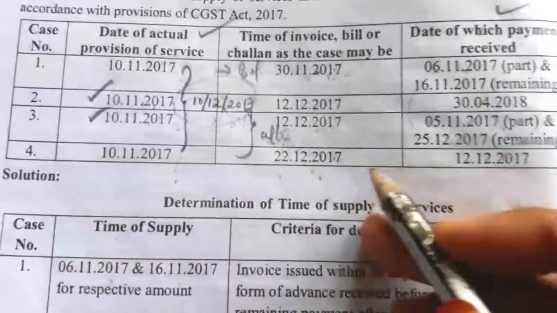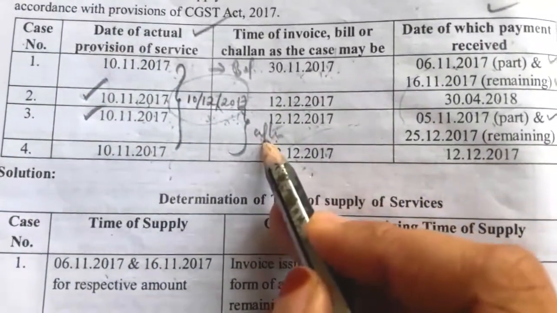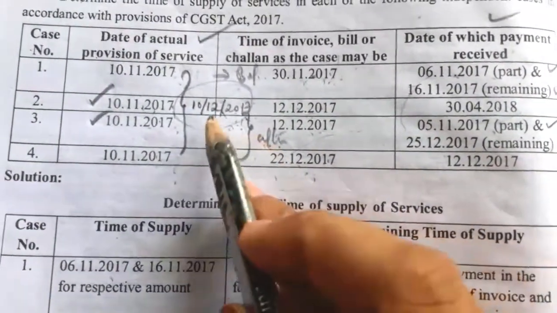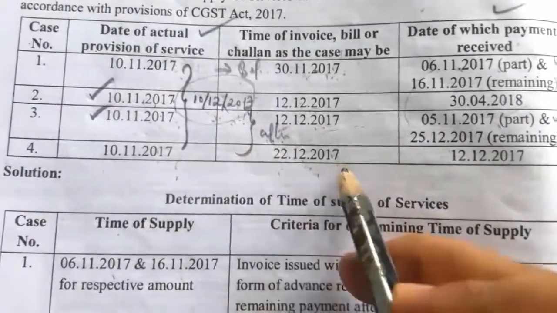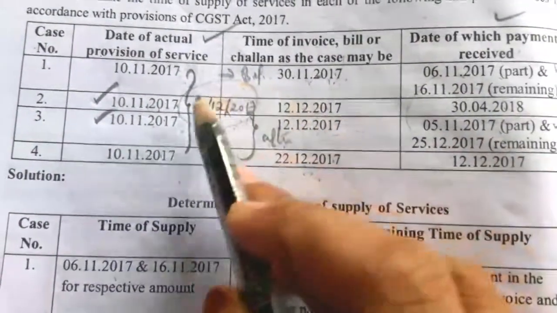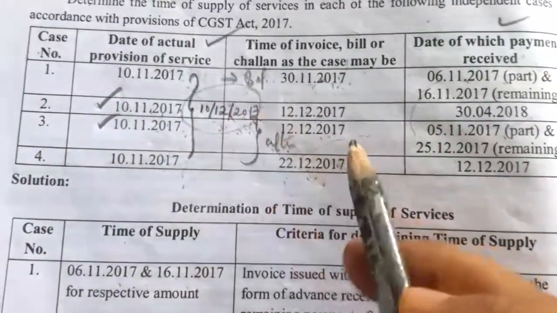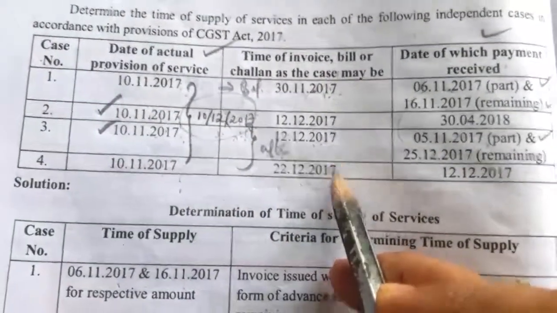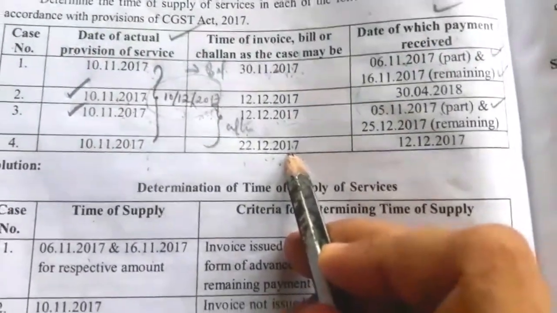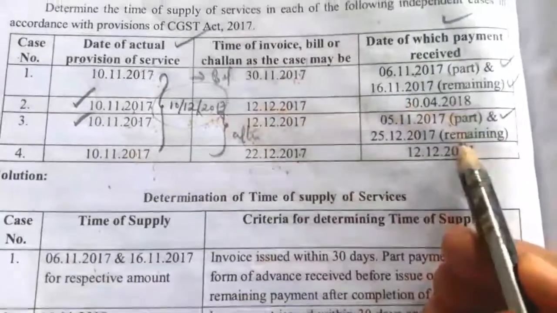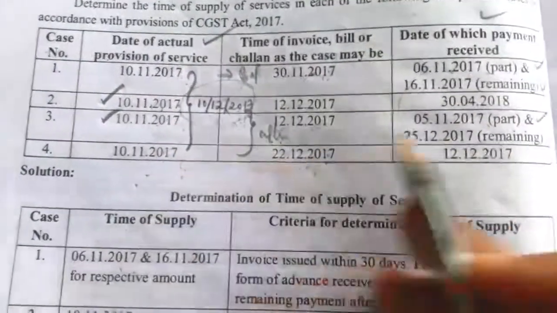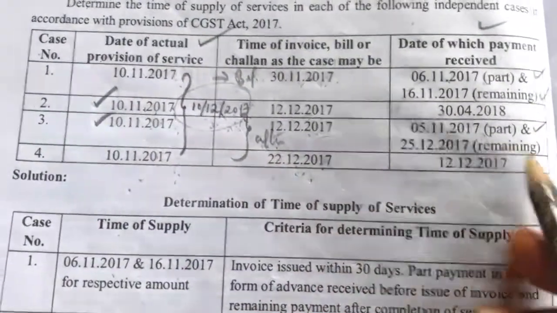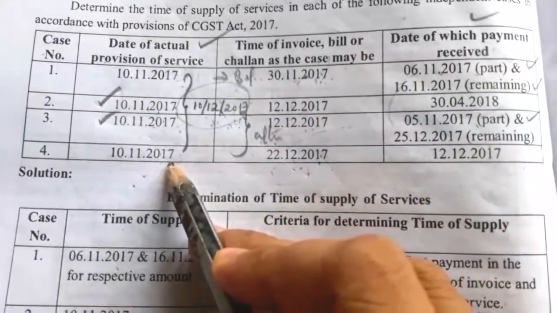Next, for the fourth case, here also the invoice is issued after 30 days, since 22/12/2017 comes after 10/12/2017. So we have to compare provision of service and payment. So 10/11/2017 and 12/12/2017, earliest is 10/11/2017.